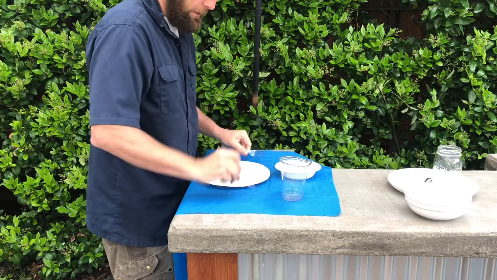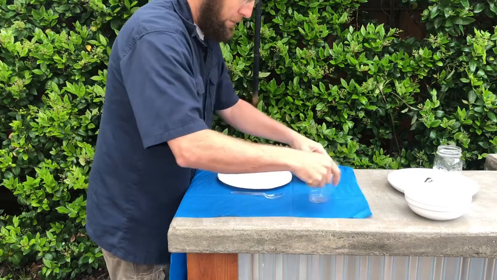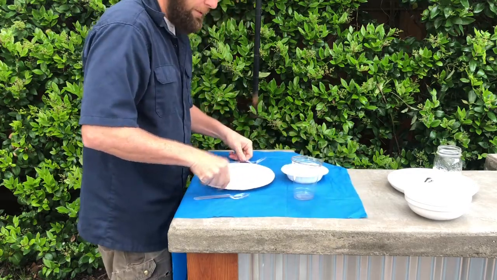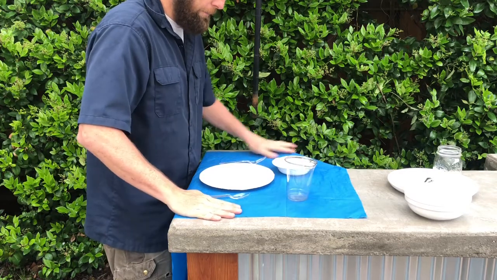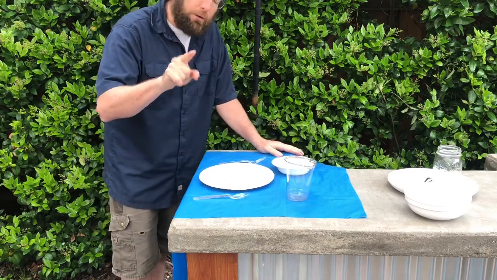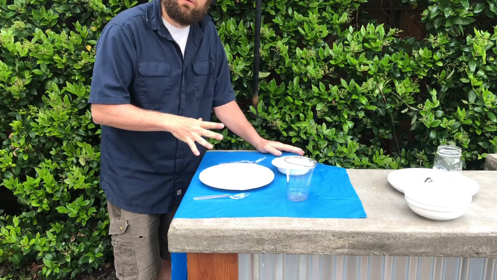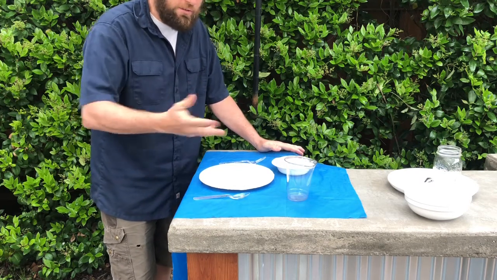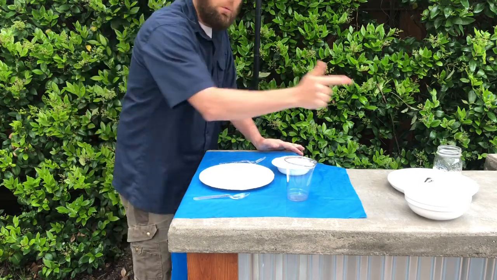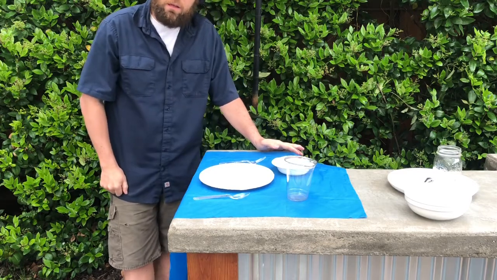Okay. Here we go. Set my paper goods up. And now you're probably already in your mind thinking what's going to happen. All right? Make some predictions. What's going to happen here? Is this going to work better or worse than the original setup?